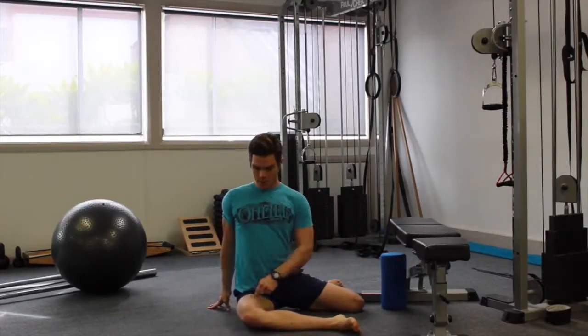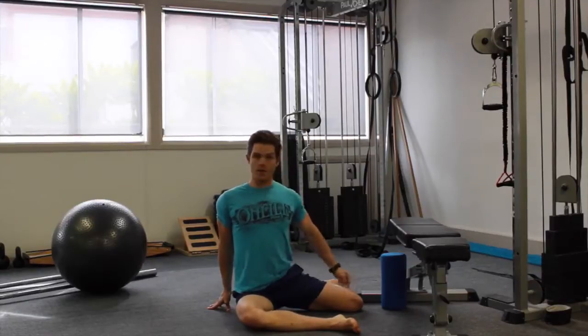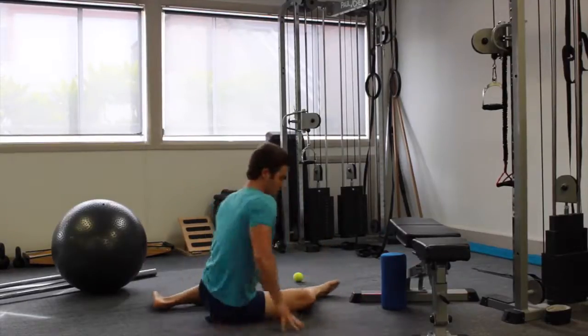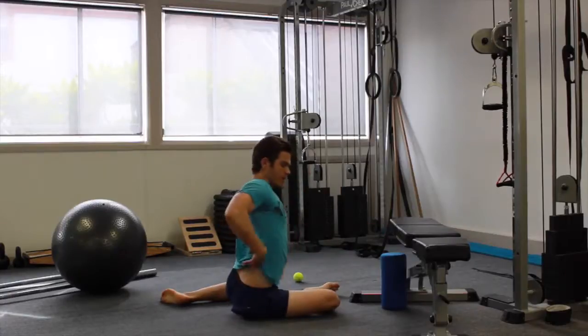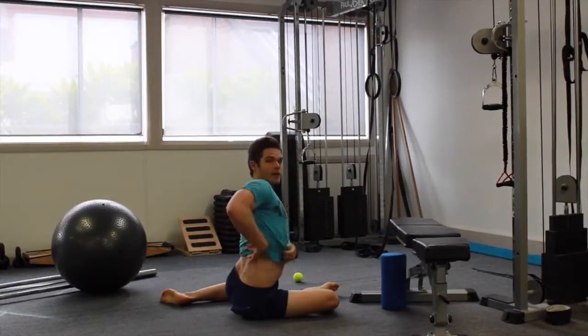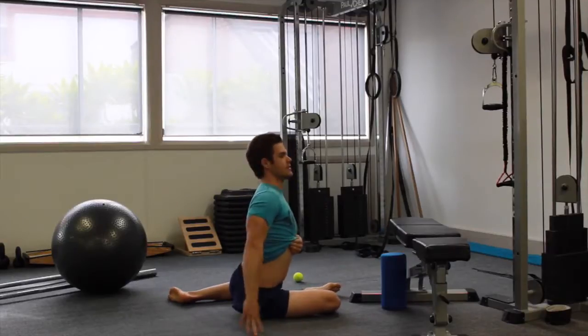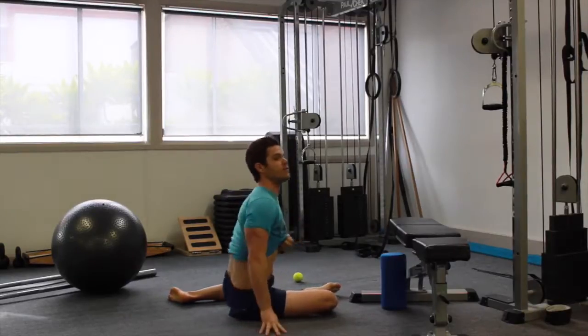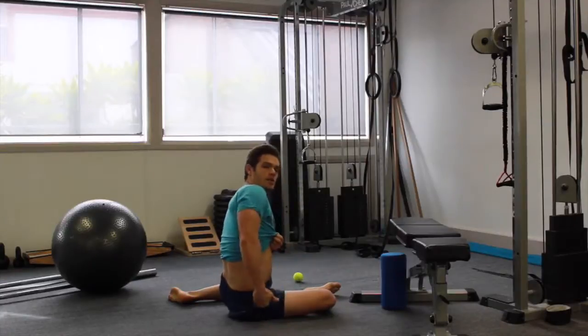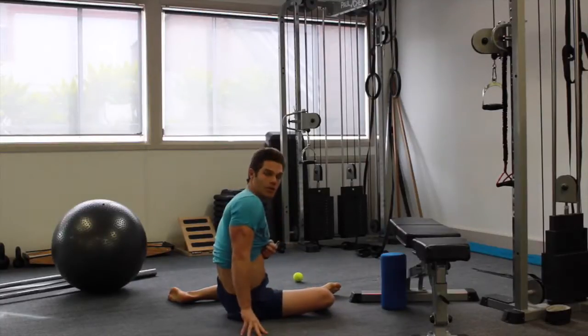90-90 hip stretch. 90 degrees, 90 degrees, okay? Just like with that hamstring pin and stretch, you've got to keep your back flat. Oh, I showed you a little nip there, sorry. A little discretion, guys. Gotta keep your back flat. If you round, you're not stretching the hip joint, you're just rounding your low back.